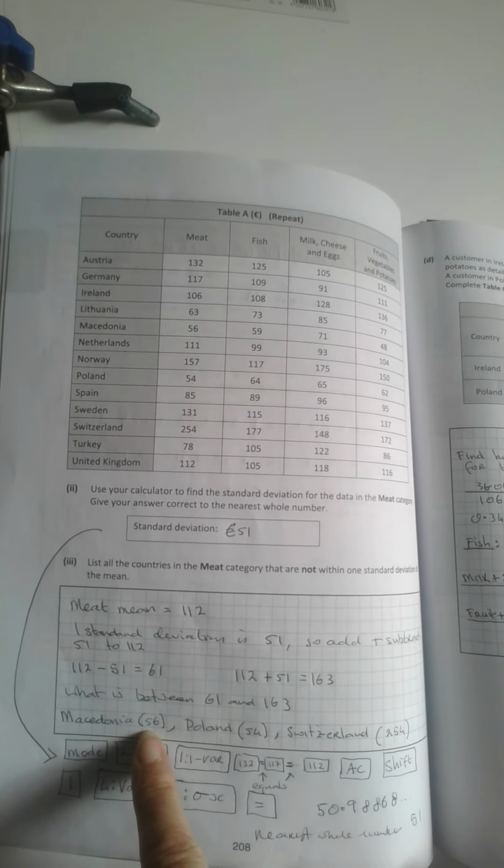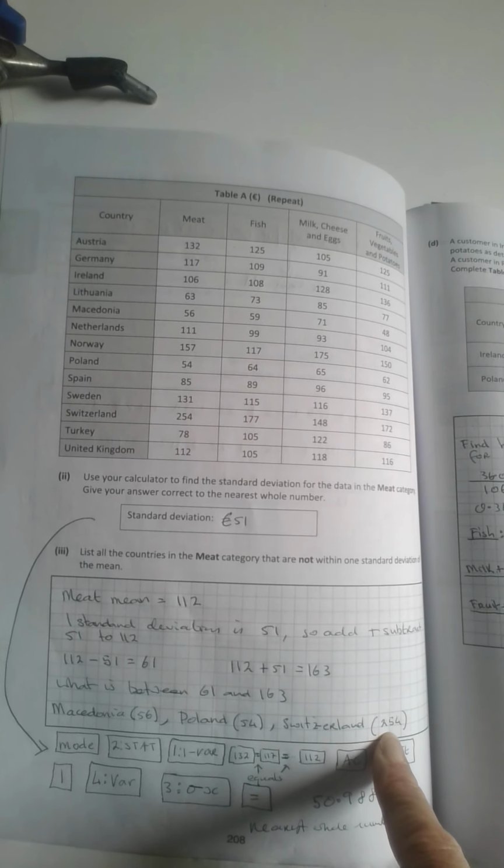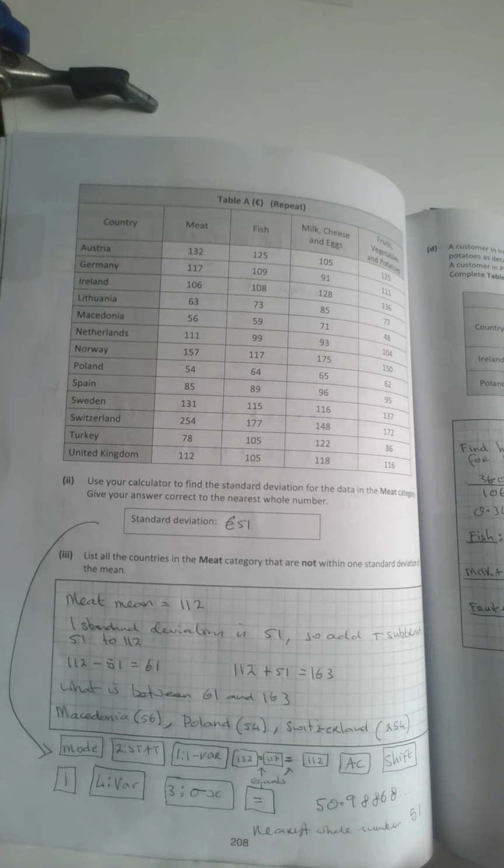So Macedonia is 56, that's below it. Poland is 54, that's below the 61. And Switzerland is 254, and that's above the 163. So I count those 3.